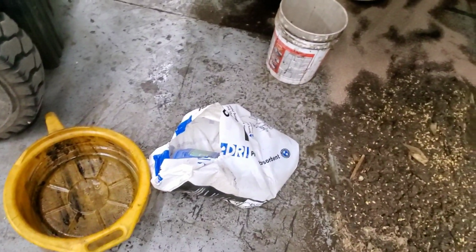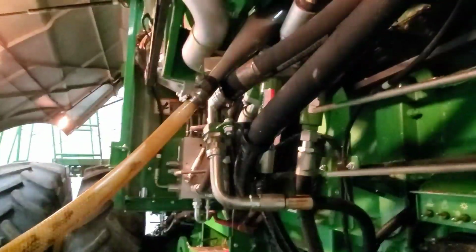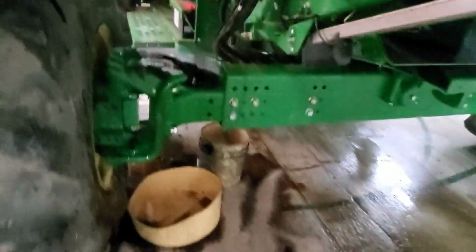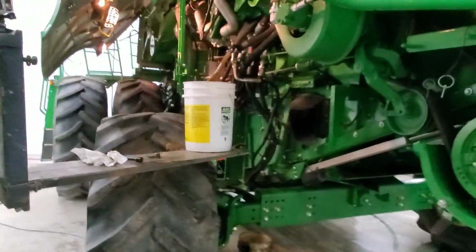We got most of it in a bucket, a couple of buckets. And I put down some oil dry to help soak up the rest of it. I'll put some more down here in a second, but it overflowed the funnel and there's nothing I could do. At least I caught that much of it with the funnel, because otherwise it would have all ended up down there. Dumb design. Thanks, John Deere engineers.